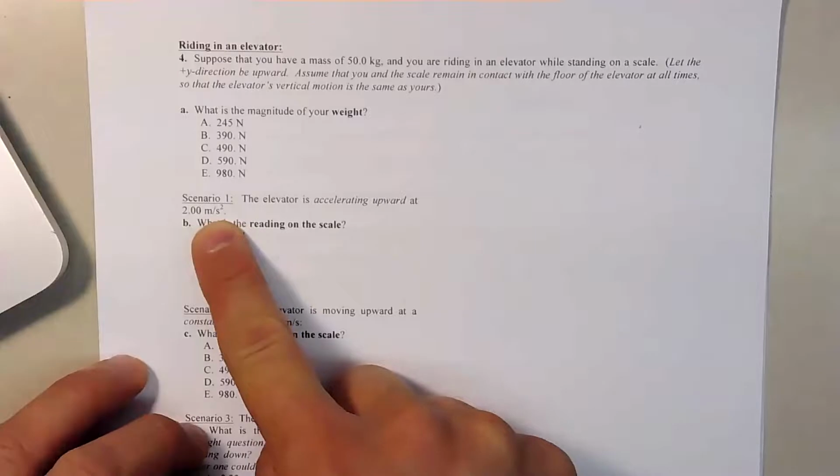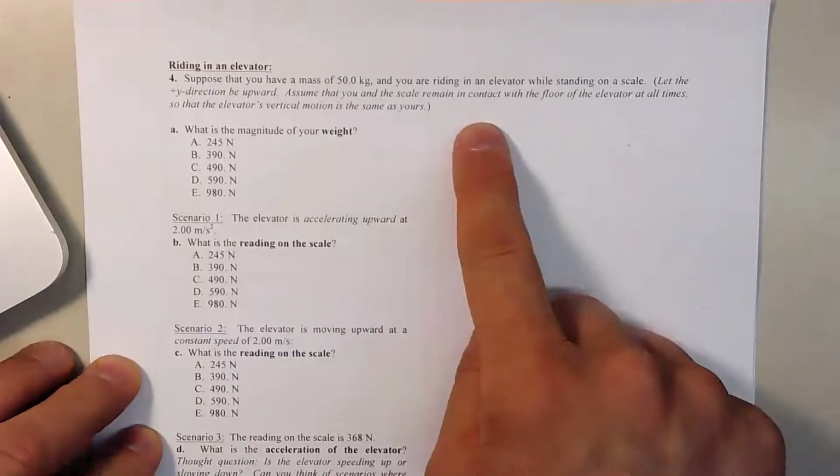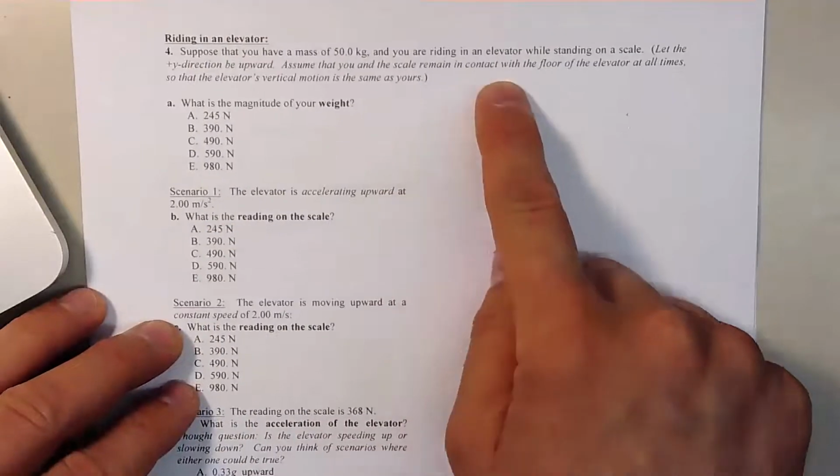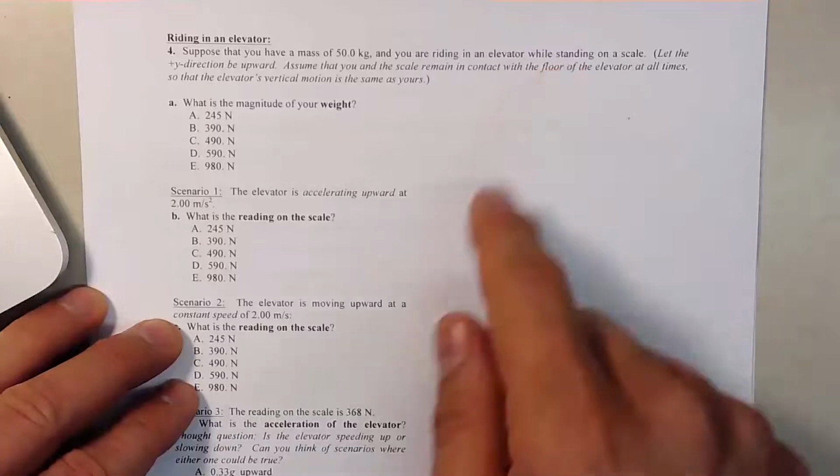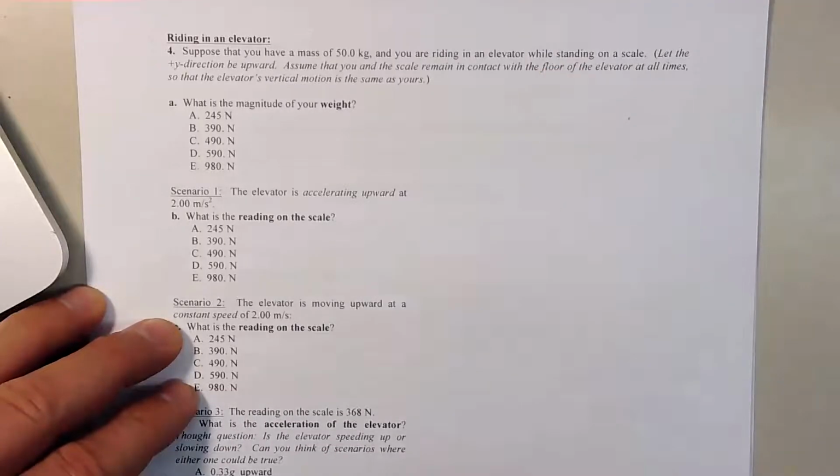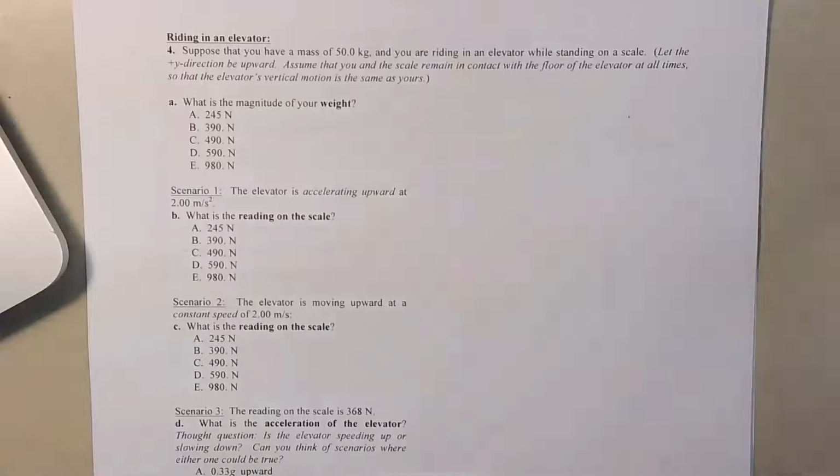Now, the other thing to get from this is what a bathroom scale does, or any sort of scale where you rest something on the top of it. When you put something onto a scale to weigh it, what that scale is actually telling you is not really the true weight of the object. What it's actually telling you is the normal force from the surface below.